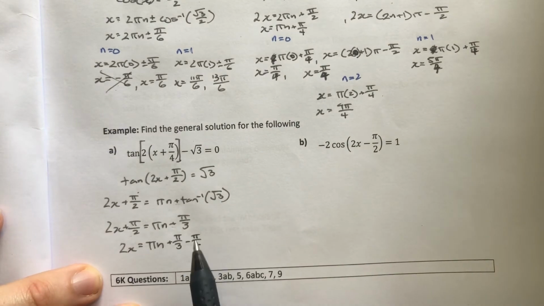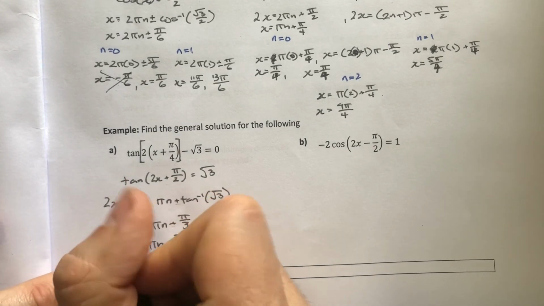So if we put these together, we need to make the denominator the same, so we can change the denominator to 6. So this is going to be 2 pi on 6 minus 3 pi on 6, which is going to give us minus pi on 6.